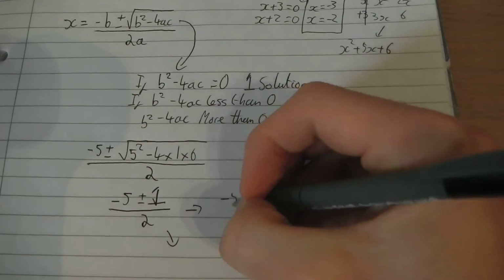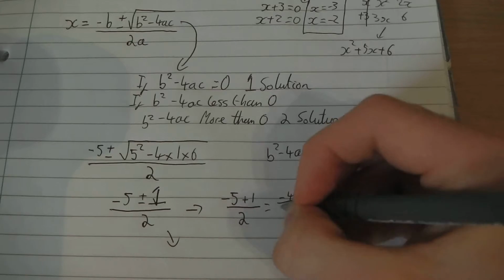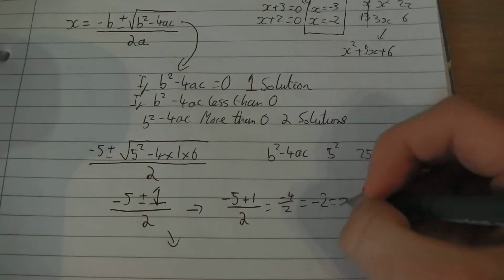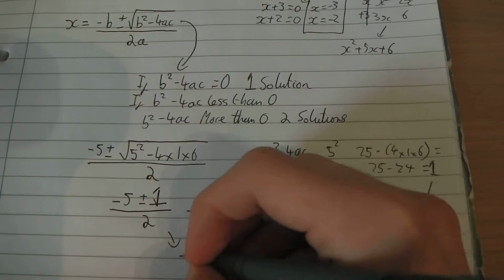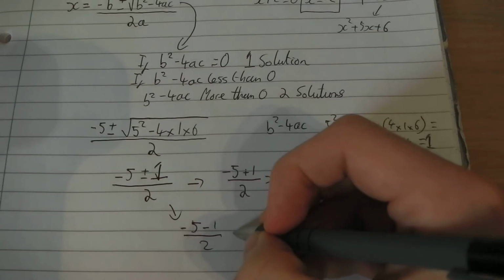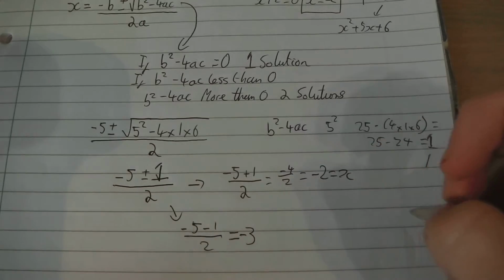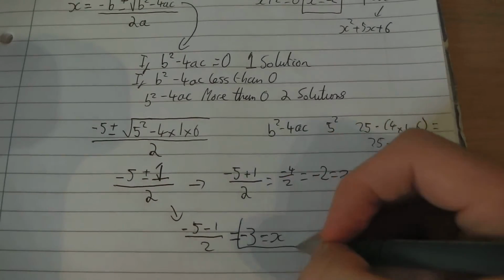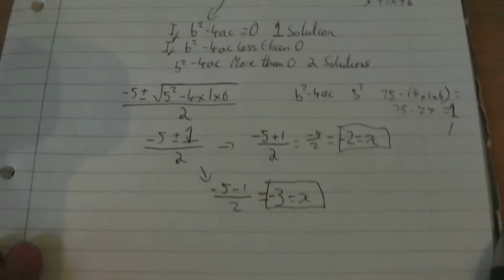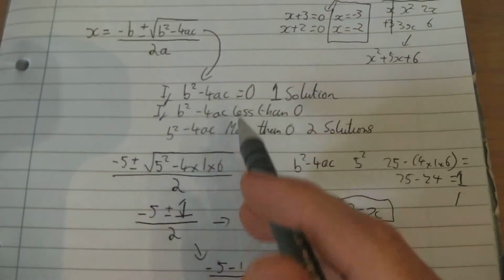So if it's plus, minus 5 plus 1 over 2 equals minus 4 over 2 equals minus 2, which equals x. And if we set it to minus, you have minus 5 minus 1 over 2 equals minus 6 over 2, which is minus 3, equals x. So we get the same two answers here as we did up here by factorising, which shows that this method also works.